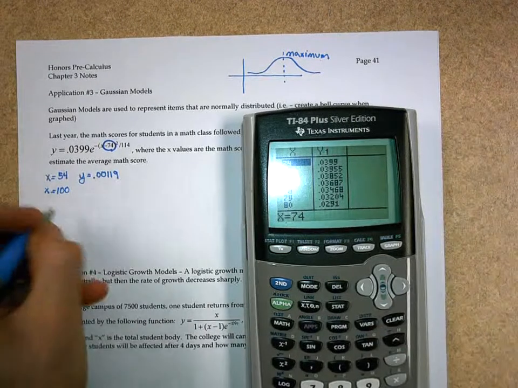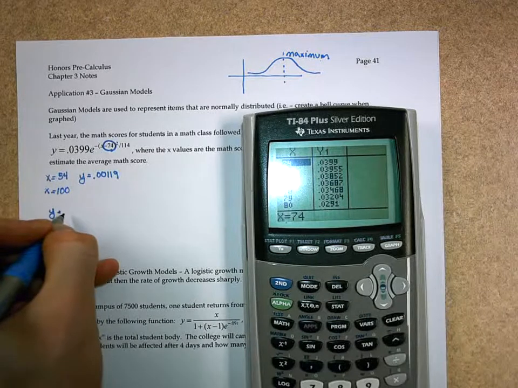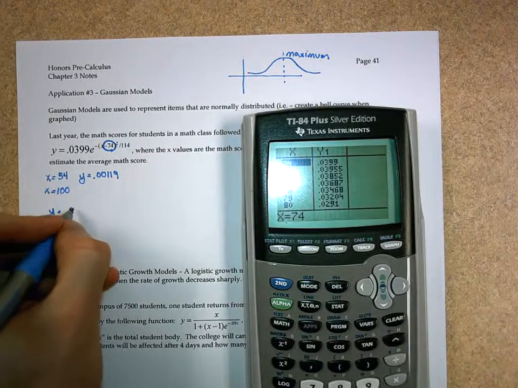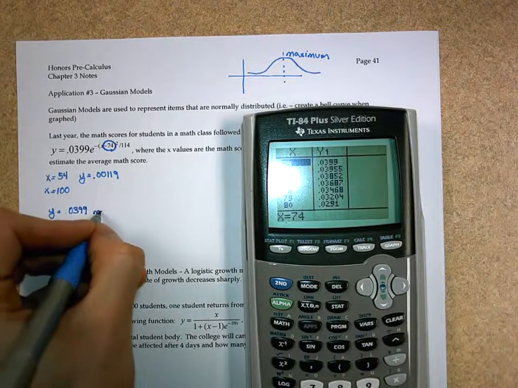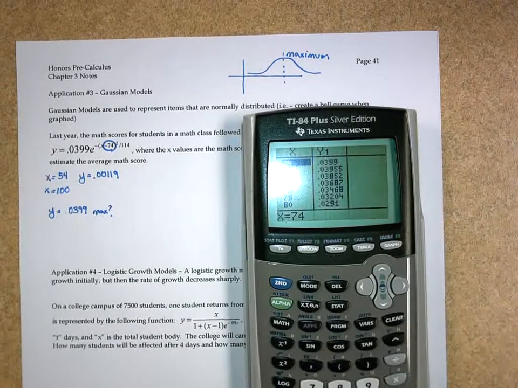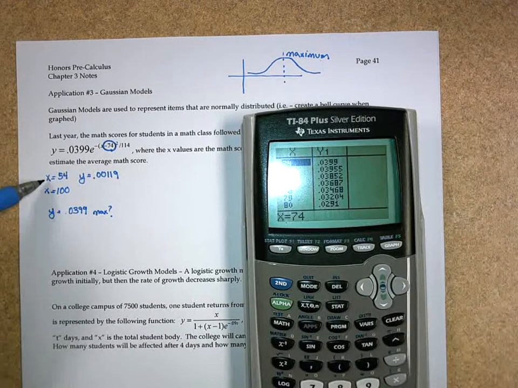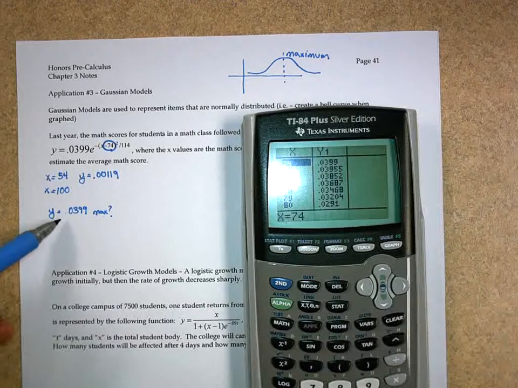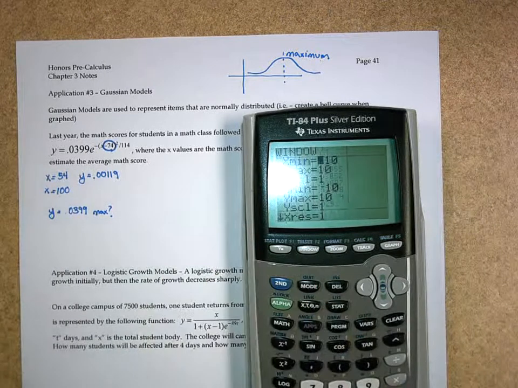And if I look at my y values, I can see why my y max looks like it's going to be 0.0399. So those are some good pieces to look at as we set our window. So here I said my minimum x is 54, my maximum x is 100, and my y max is going to be 0.0399.